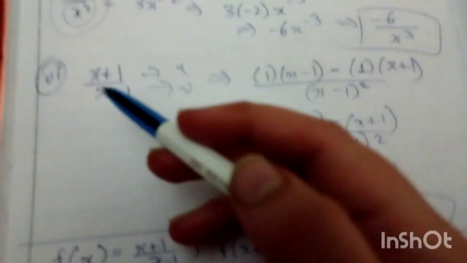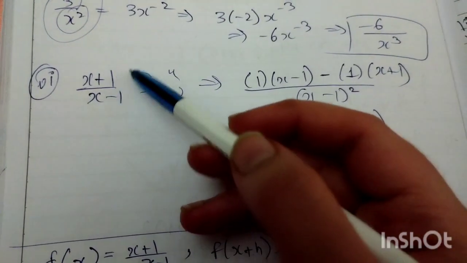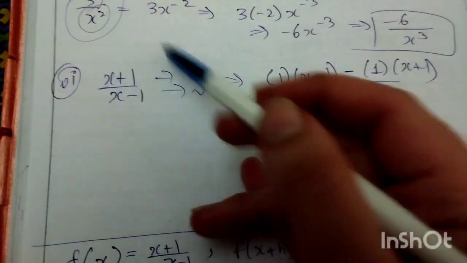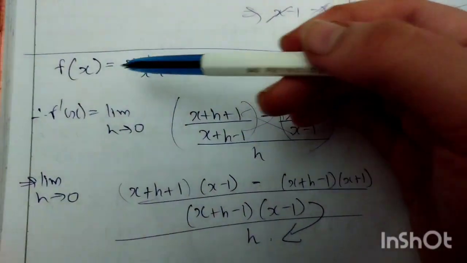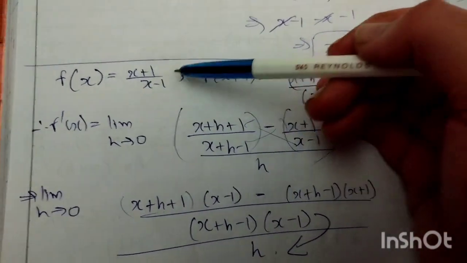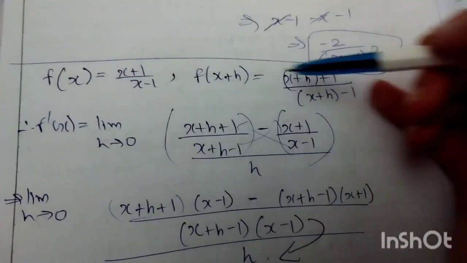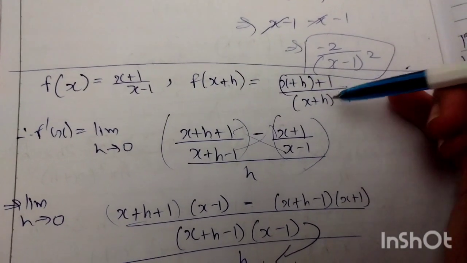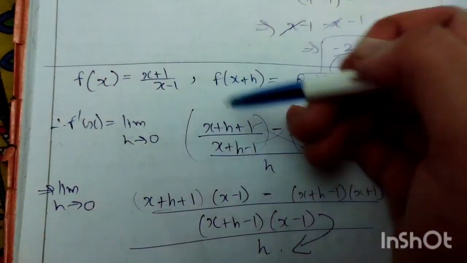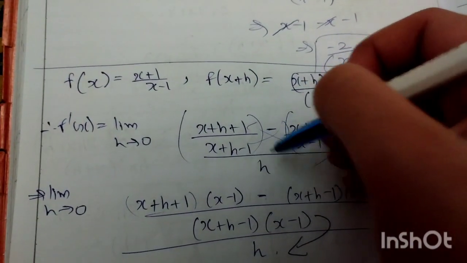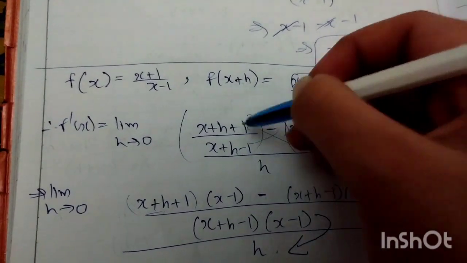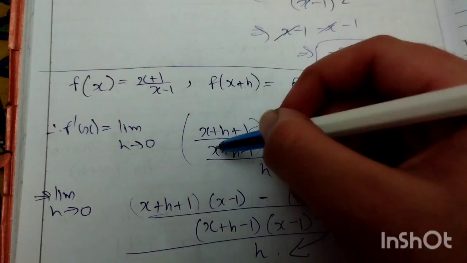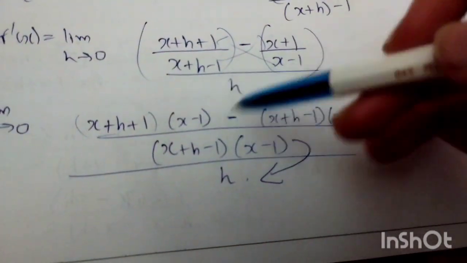So this is question number 3, sub part 6, (x plus 1) upon (x minus 1). We have to solve this by using the first principle. So f of x is equal to (x plus 1) upon (x minus 1). F of x plus h is equal to (x plus h plus 1) upon (x plus h minus 1). Now we would be placing the values, and we have to cross multiply it, and by taking the LCM, as you can see we have taken the LCM.